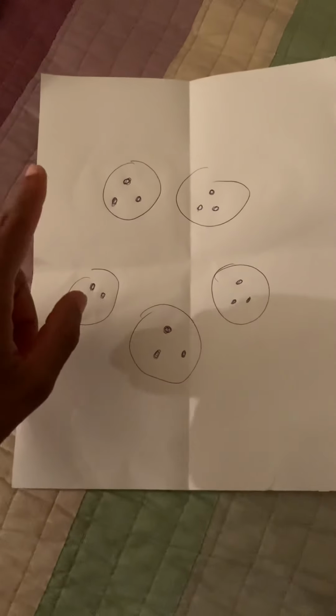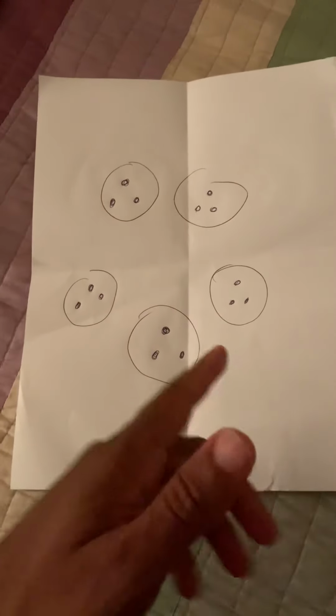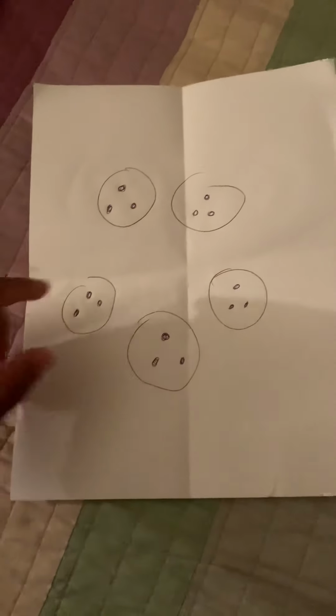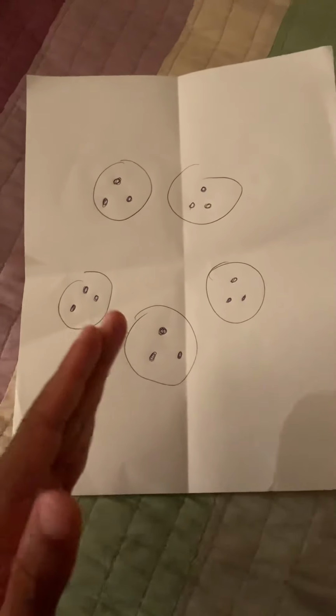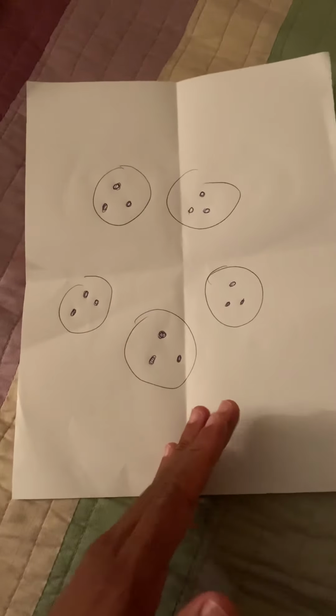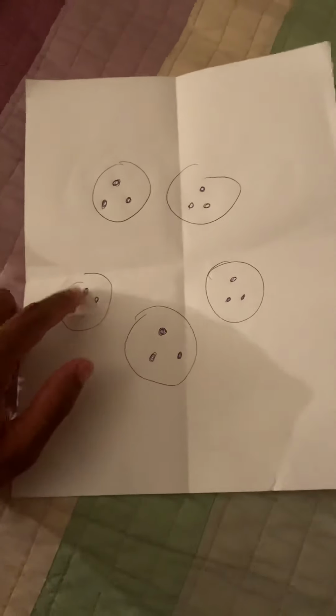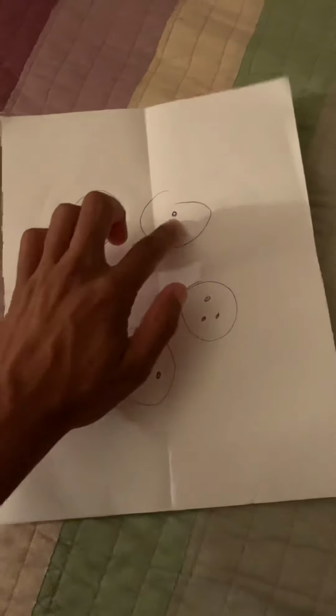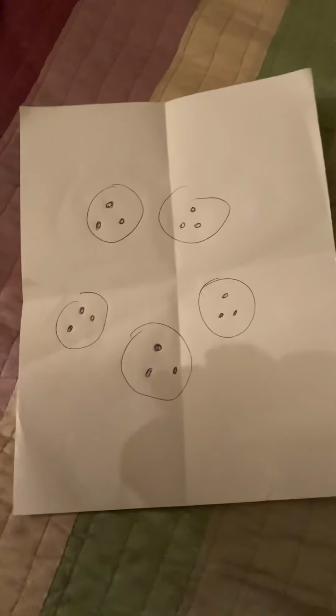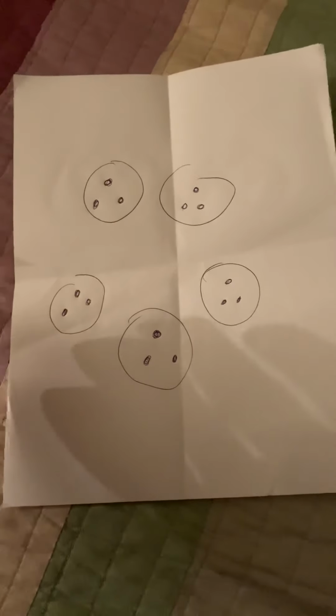Hopefully you paused the video because I'm going to give you the answer. There are 1, 2, 3, 4, 5 equal groups. You have 1, 2, 3 in each group. So this is 5 times 3. And 5 times 3 equals 1, 2, 3, 4, 5, 6, 7, 8, 9, 10, 11, 12, 13, 14, 15. 5 times 3 equals 15.